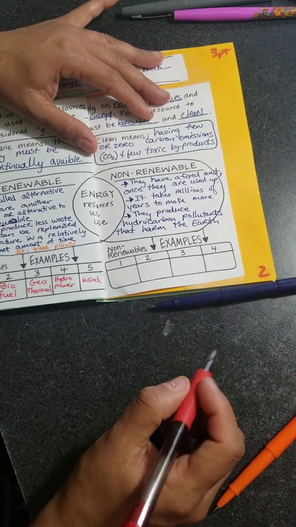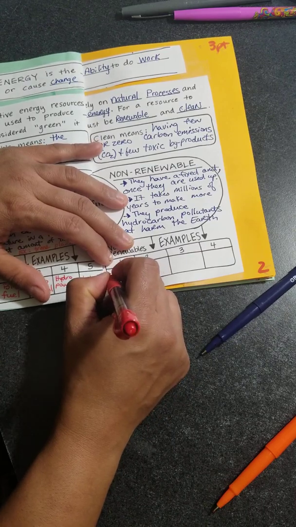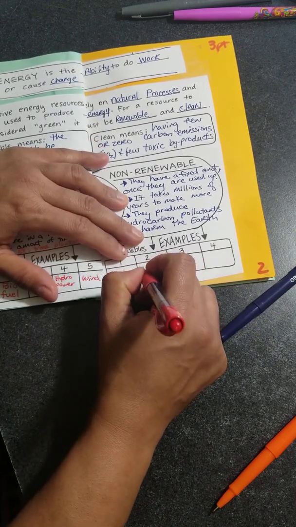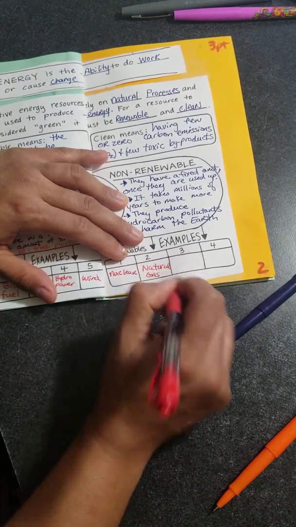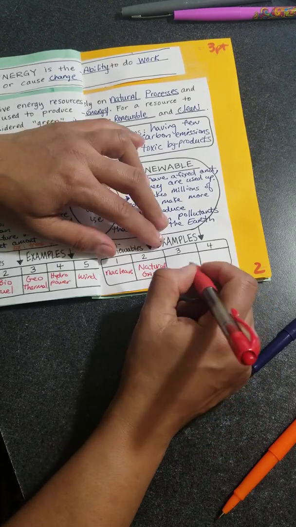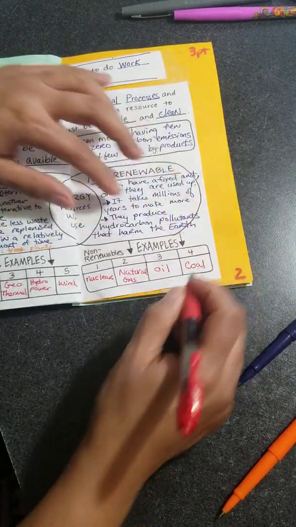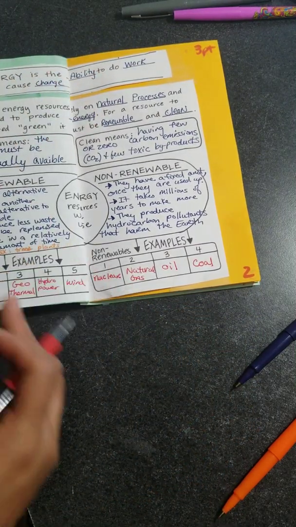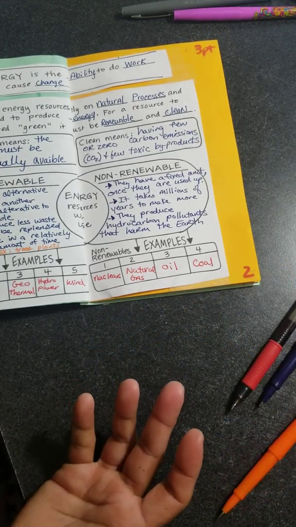And we have 4 types of non-renewable energy. First one is nuclear. Second one is natural gas. Then oil and coal. All 4 of those we are eventually going to run out of. We're not going to have enough, and one day there's not going to be any more.